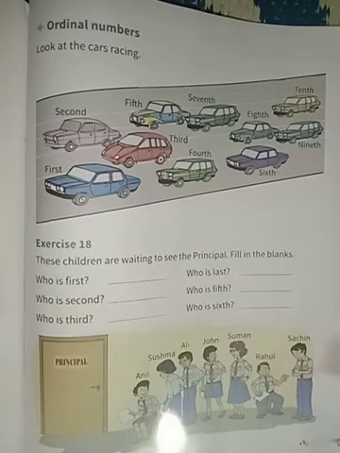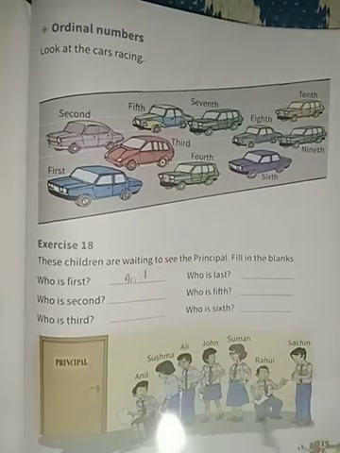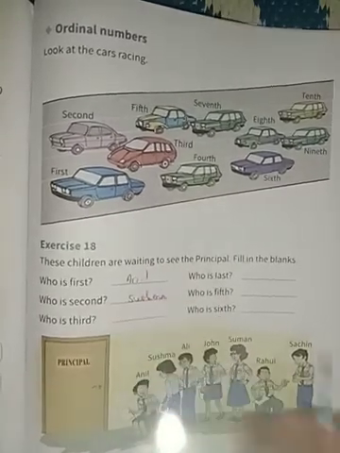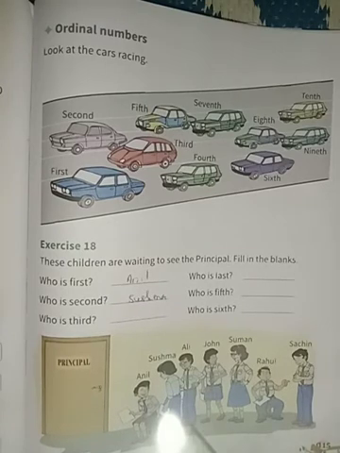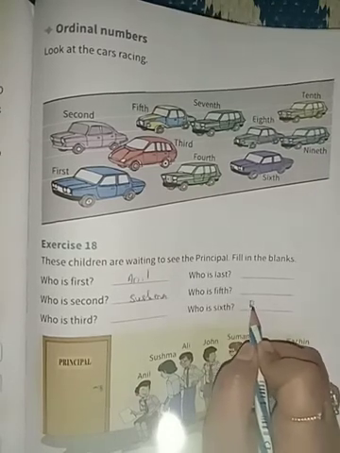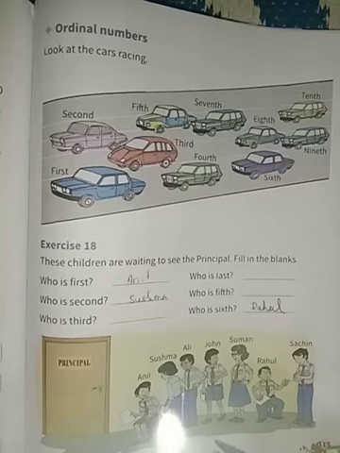Now who is first? Yes, children. Can you all tell me who has stood first? Anil has stood first. So Anil is first. Who is second? Sushma is second. Who is sixth? You all have to tell me who is sixth. 1, 2, 3, 4, 5, 6. Rahul is standing sixth. So in this way you all can use the ordinal numbers and find out the position of each child who is standing in a row.